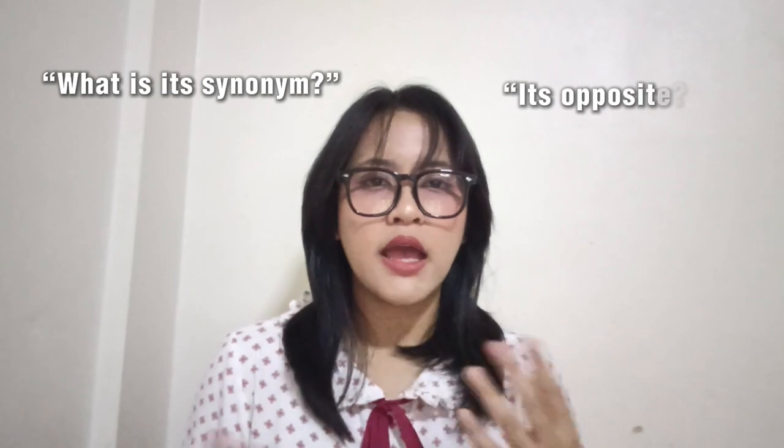Now, to conclude, semantic relations explain how words are linked through similarity, opposition, hierarchy, and structure. The next time you learn a new word, don't just memorize it. Try to connect it with other words. Ask yourself, what is its synonym, its opposite, and its category? That's how you truly understand meaning.